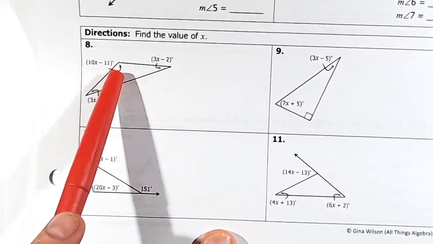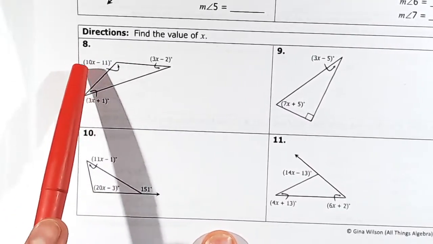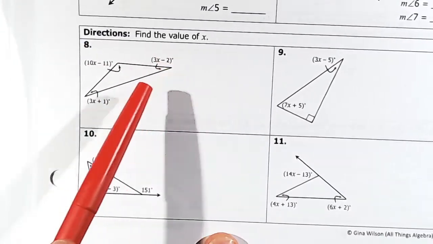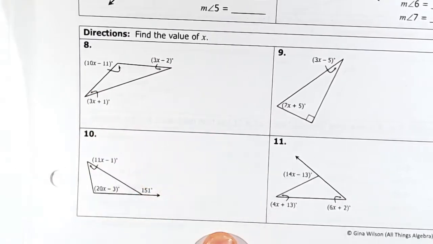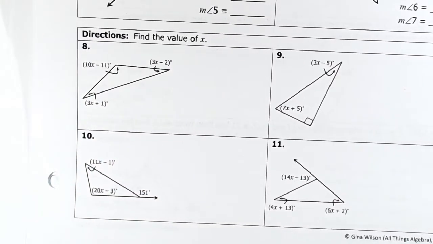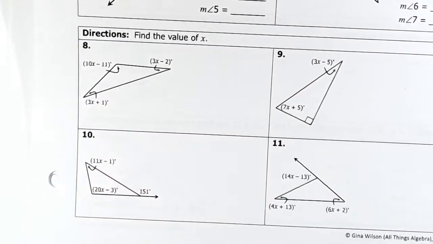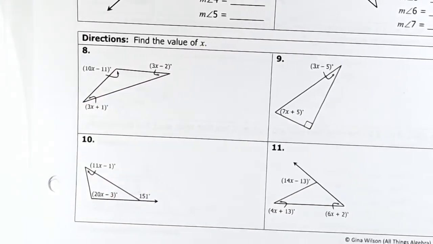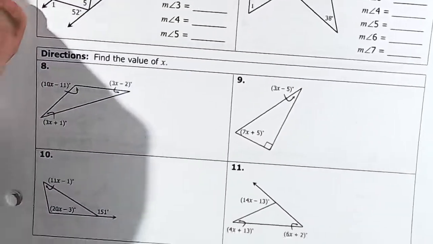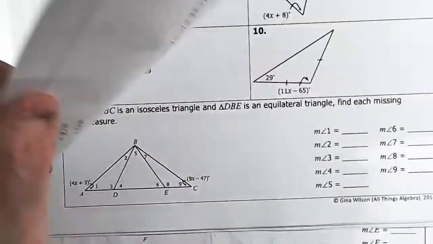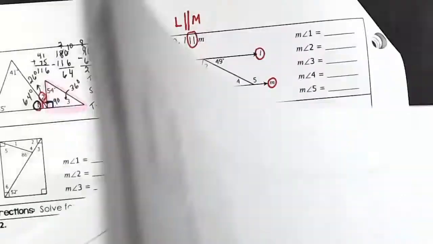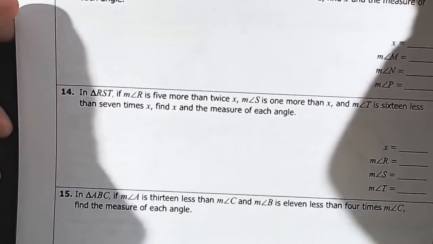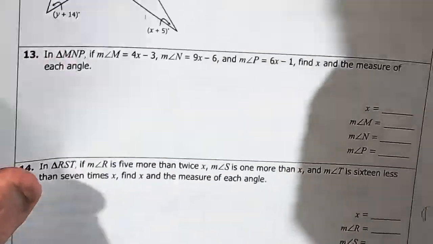Triangle Angle Sum Theorem right here. You could do it. You would say 10x minus 11 plus 3x minus 2 plus 3x plus 1 has to add up to 180. Pardon me. And so you would set that up and solve it algebraically. You'd find x, then you'd plug x back into each one of these, and you'd find the angles that way. So you could do 8, 9, 10, and 11. Looking at the back here, yeah, you could probably do 12. And then 13 through 16 just looks scary and confusing.